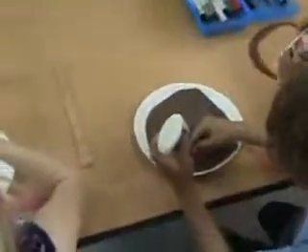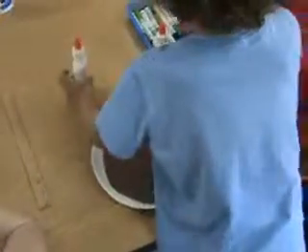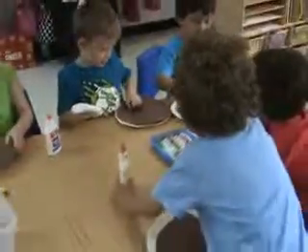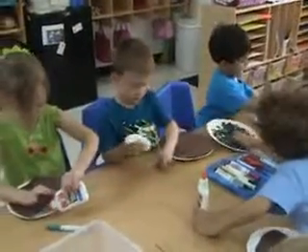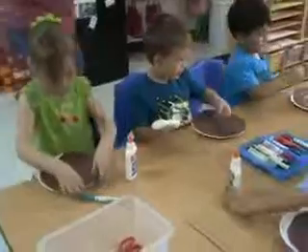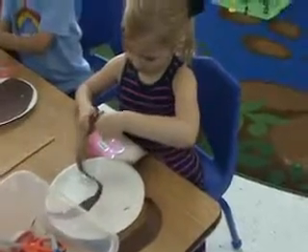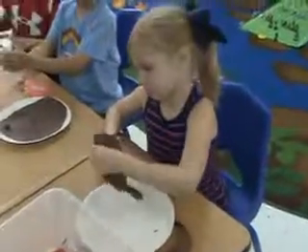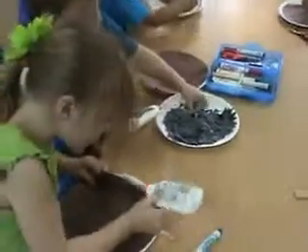Can you pass that? Can I have a chocolate chip, please? I need chocolate chips right now. It's really taking a long time. Glue your cookie on your plate. We have to flip it over. Now, if you want to make smaller chocolate chips, what were you waiting for, Lily? Glue? Go ahead. That should be enough.